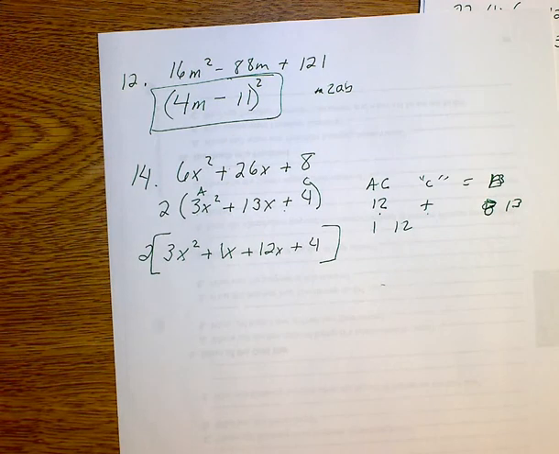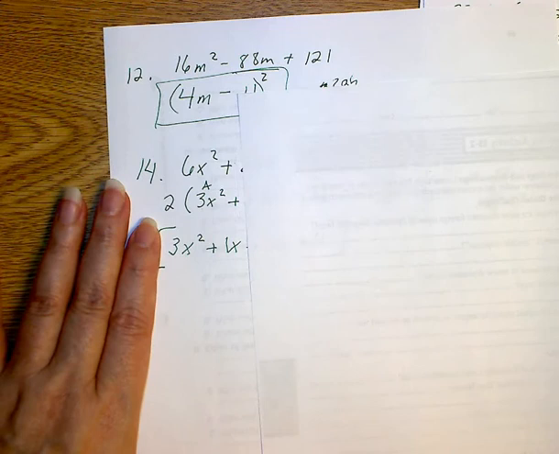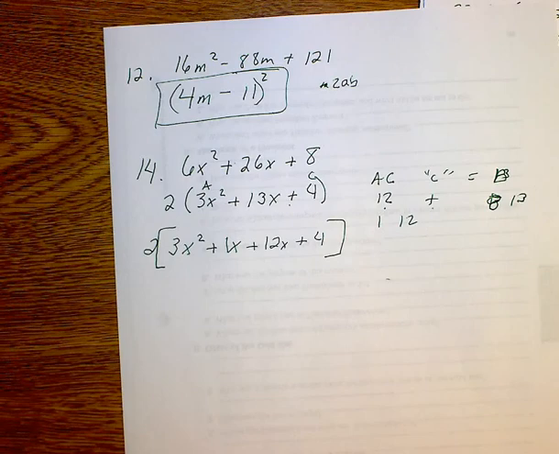What's my next step? Well, we're undoing FOIL. So we're what? You got to factor each half, right. You got to look to see what does this have in common. So what does that have in common? X is right.